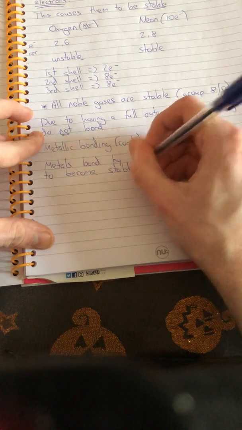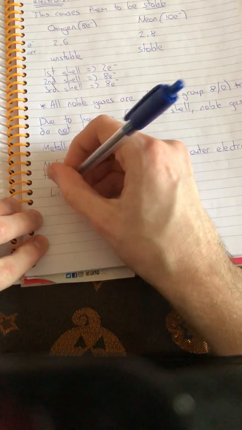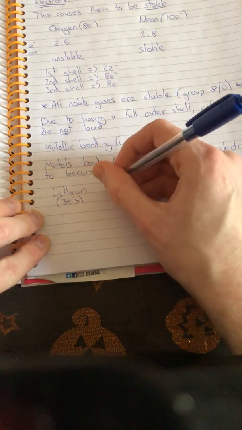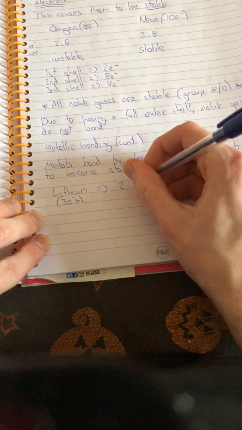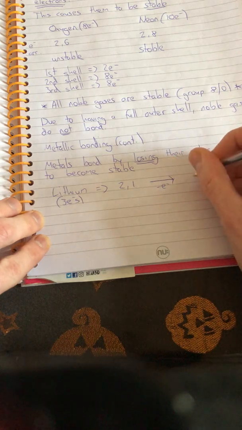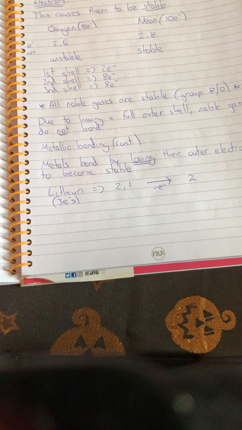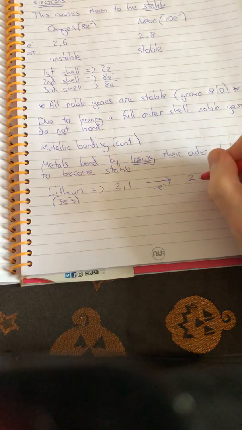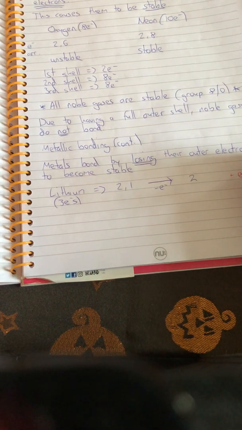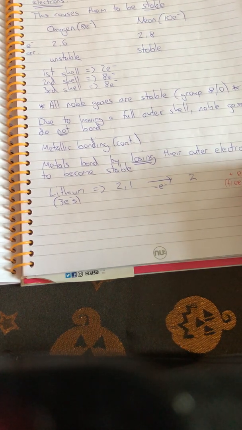So if we pick a metal, just off the top of my head, let's go for lithium. So lithium has 3 electrons, with an electron arrangement 2, 1. So what happens there is lithium loses 1 electron to have a stable electron arrangement of 2. Now what we've got is lithium with 2 and we've got a free moving electron.